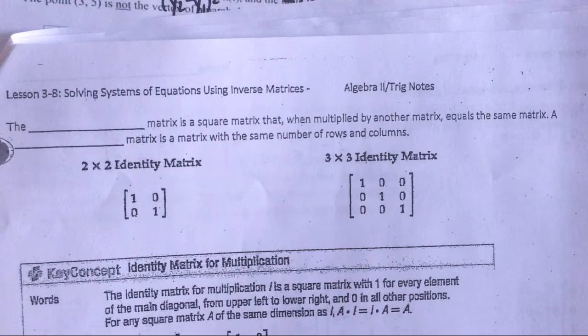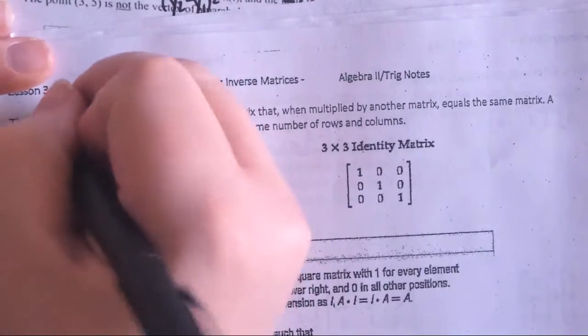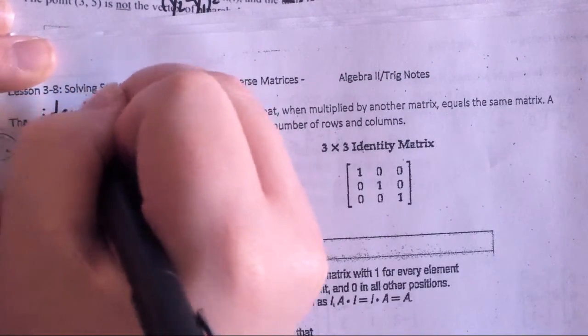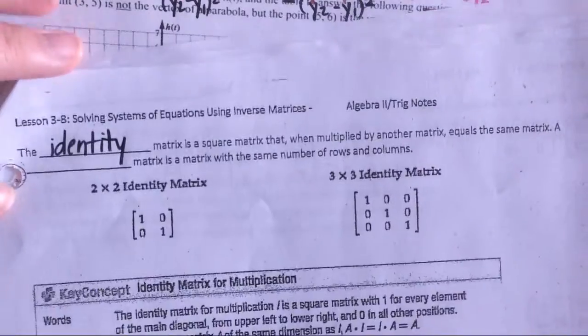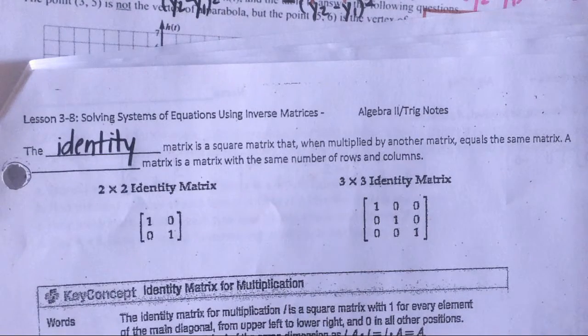The coolest thing about a matrix, well, besides the other things we talked about, but one of the coolest things, I think, is the fact that they have an identity matrix. So the identity matrix is a square matrix that, when multiplied with another matrix, equals the same matrix.